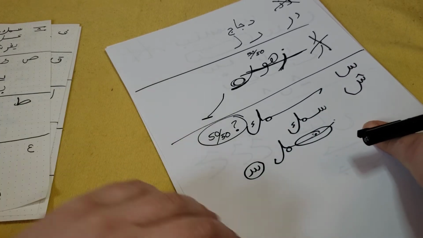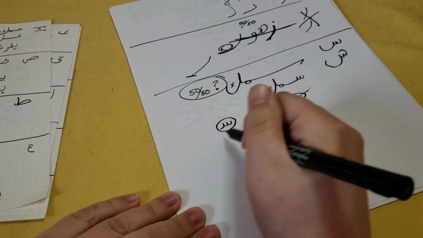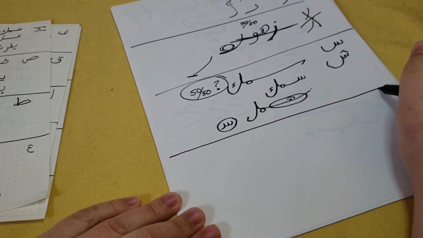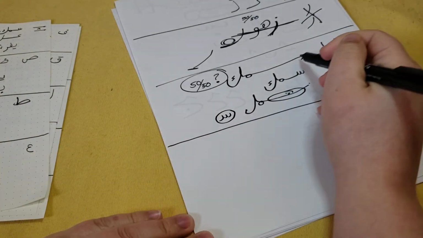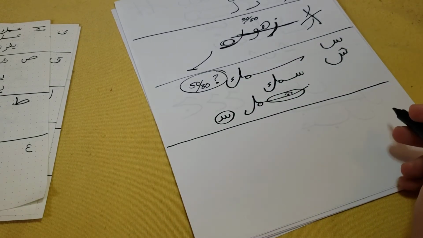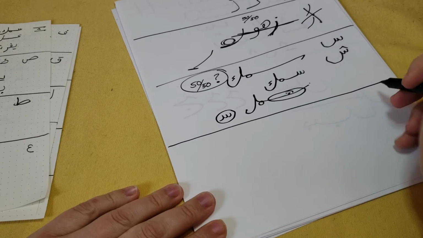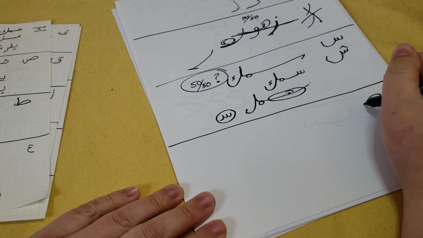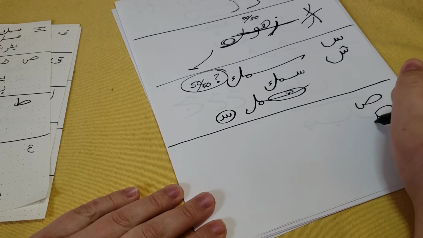So if somebody else finds more evidence for this stretching happening in period, I would love to see it and document it, because honestly, that long stretchy line is one of my favorites to do. So that's your seen and your sheen. So we're gonna go with our Sad and our Dod.